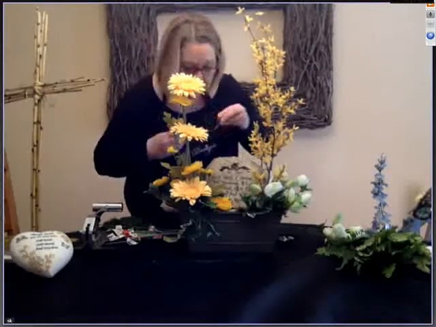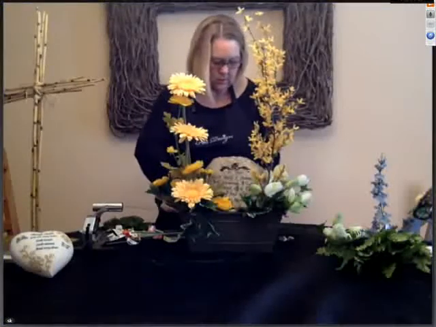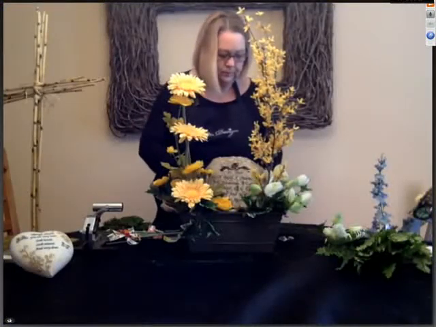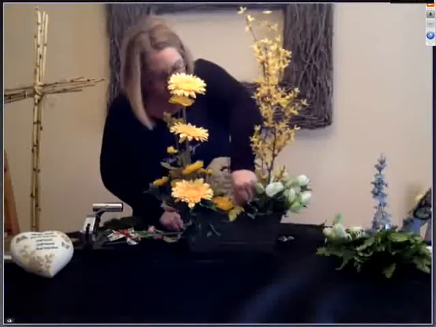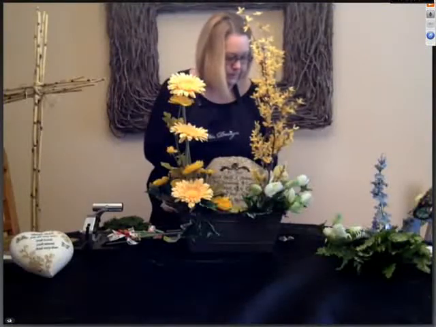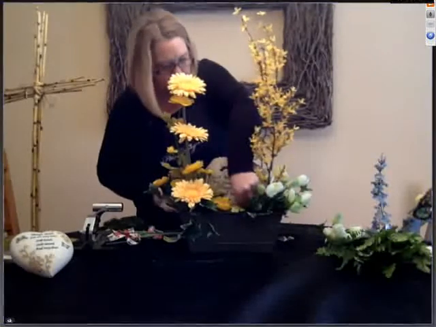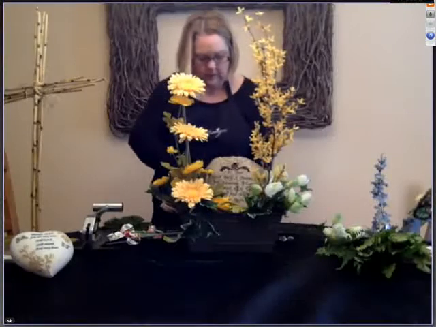It's much more cost efficient, and you'll actually make sure you're making money on your flowers that way. I'm just going to come back in and add a few more pieces of green, since we're going to use everything and not waste anything.